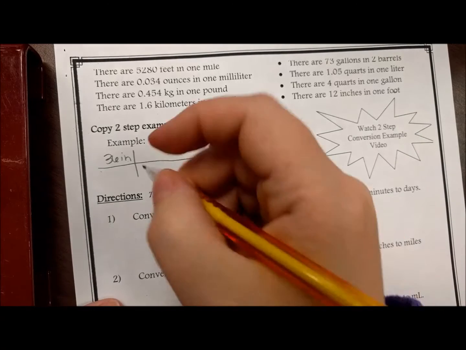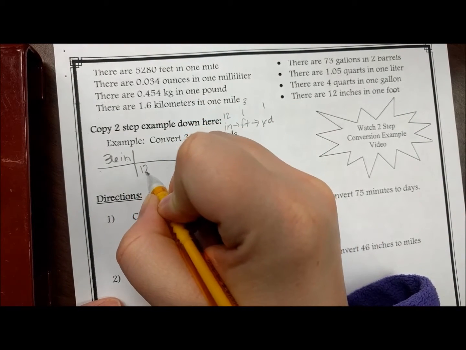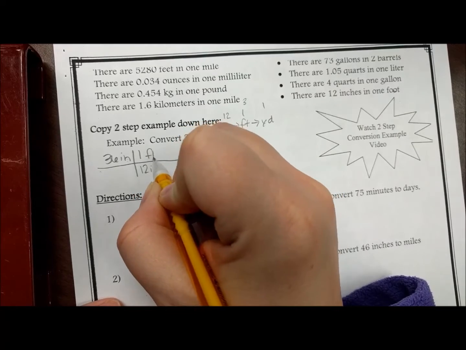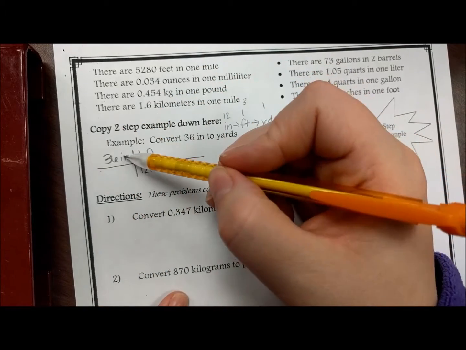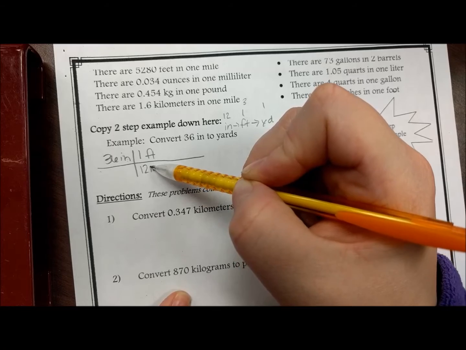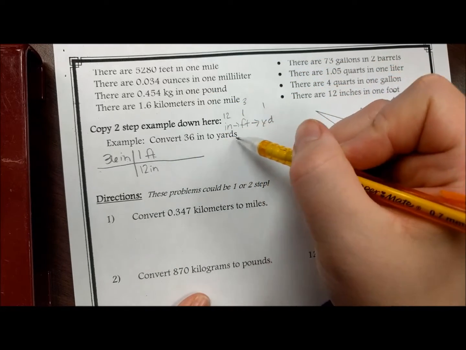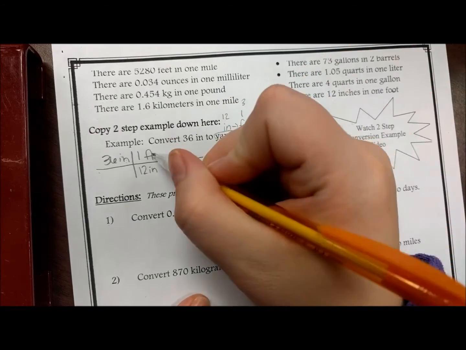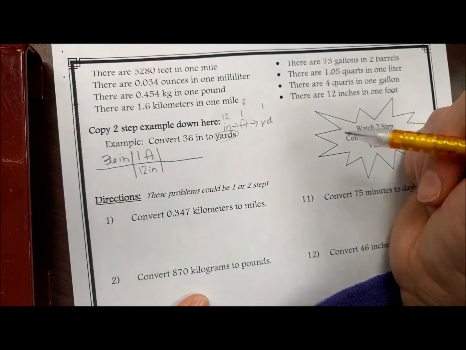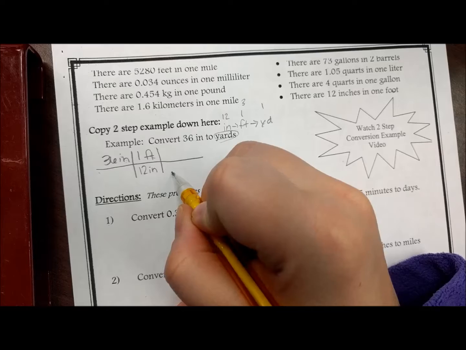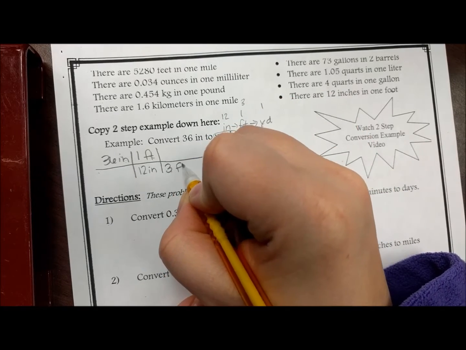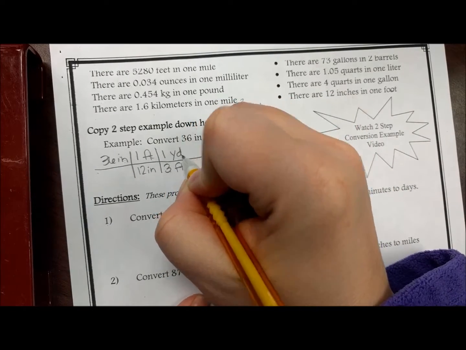We know that for inches, we have 12 inches in 1 foot. And remember, diagonals have to match. But feet is not what they asked me for. They asked me for yards, so I have to do another step. So I'm going to draw another line. Diagonal from feet has to be feet. So I know in 3 feet, it is 1 yard.